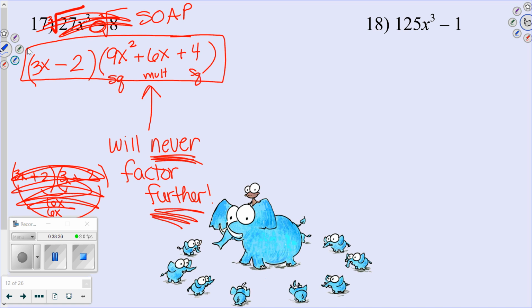All right, let's take a look at 18. 125x cubed minus 1. Is there a GCF? No. Do we see how this is a sum and difference of cubes? Two terms, are they both perfect cubes? Yes, they are. So when we set this up, start with our parentheses. The second one's a little bit bigger. What's the word I need to remember to use?